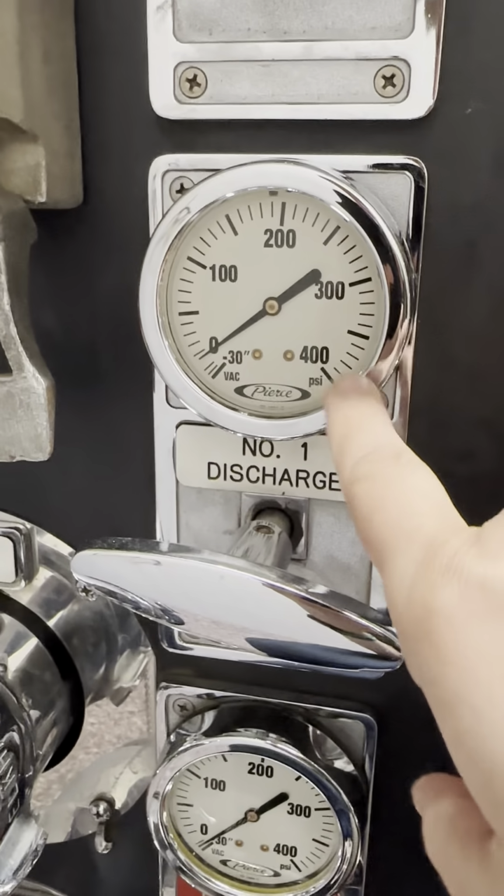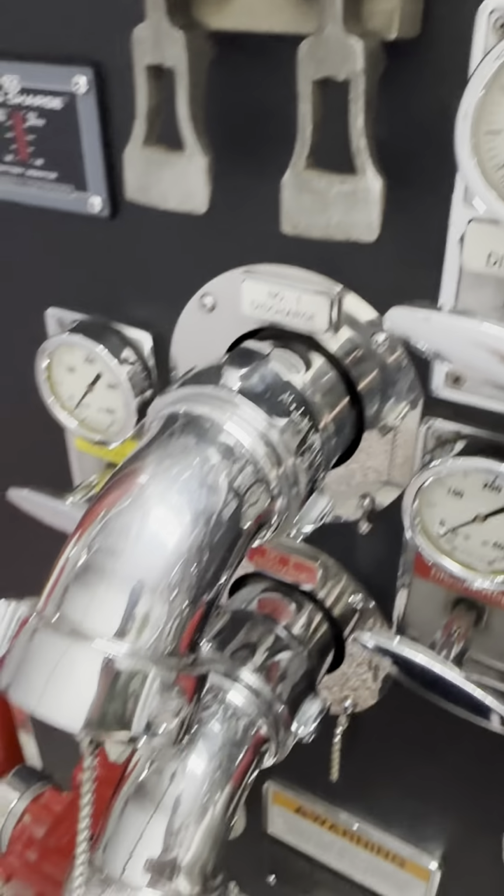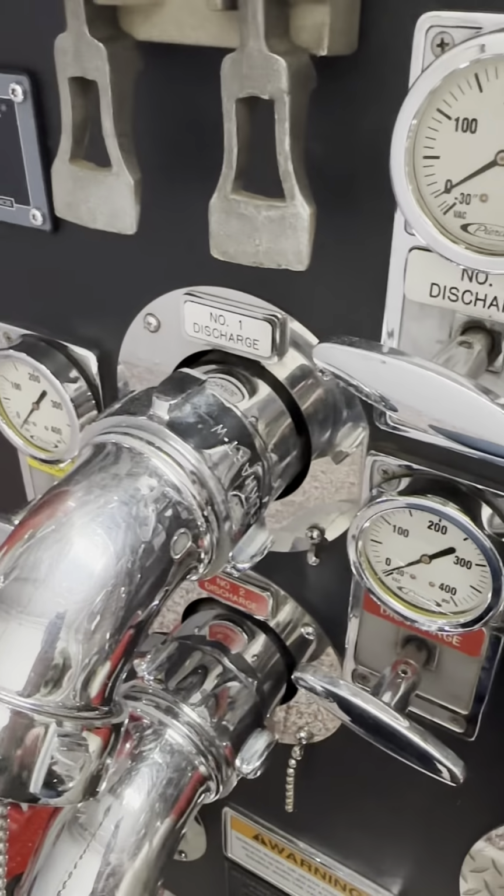When you're running the pump, you have to remember that the pressure you see here is the pressure measured here before it travels through the hose and to the firefighter on the other end of it. If they need 100 psi to make sure this nozzle does what it needs to do, you've got to provide enough pressure at the pump to make up for all the losses between the pump and the nozzle.